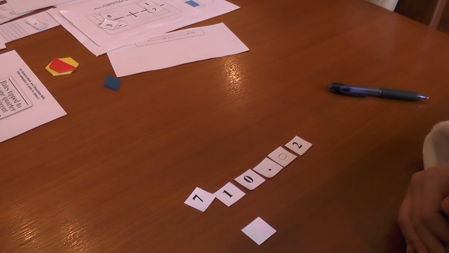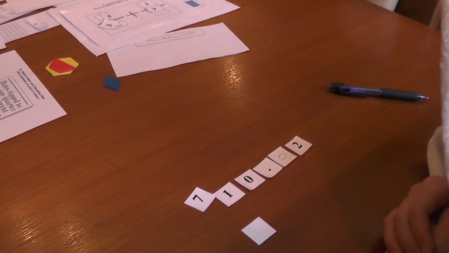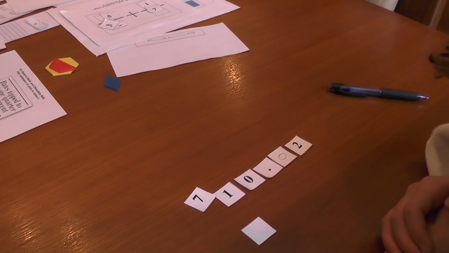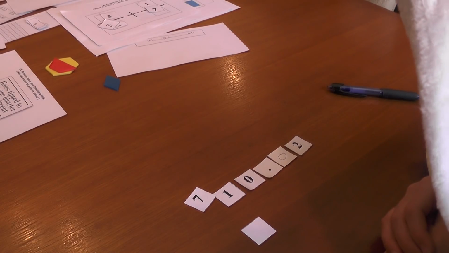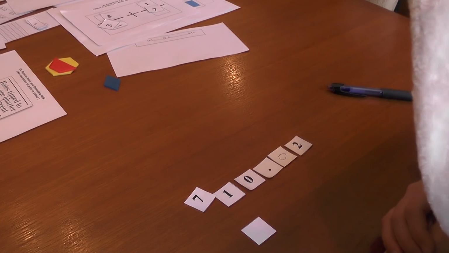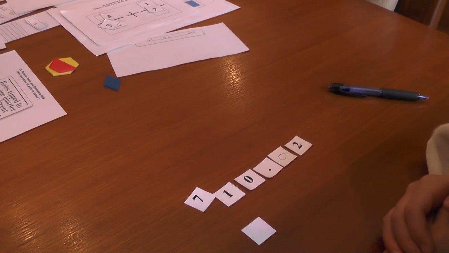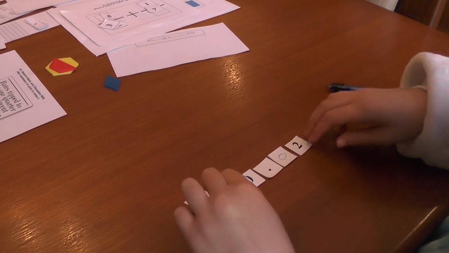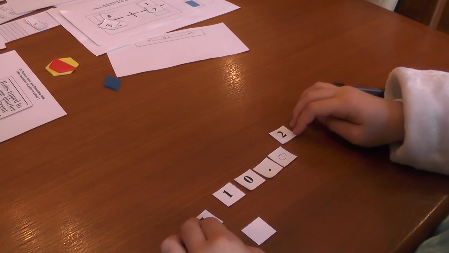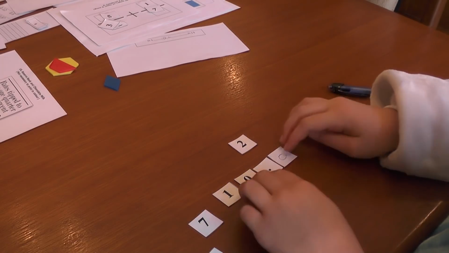Okay. Can you show me what 27 thousandths would look like as a decimal? 27 thousandths. Stop looking at me like that. How am I going to figure that out? Okay, have a go. I think I'll need a bit more than 27 cards. 27 thousandths as a decimal.